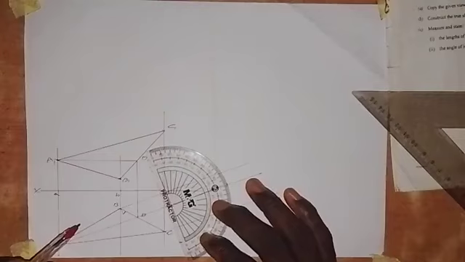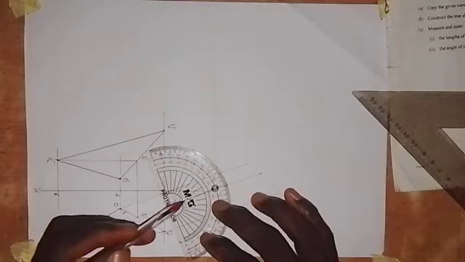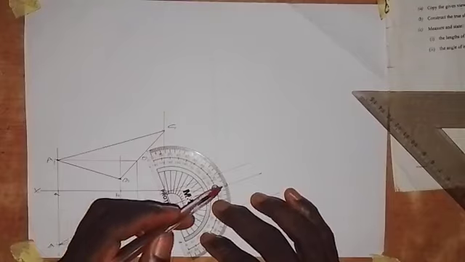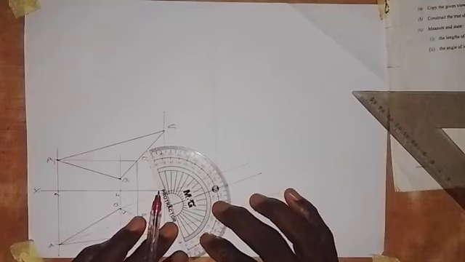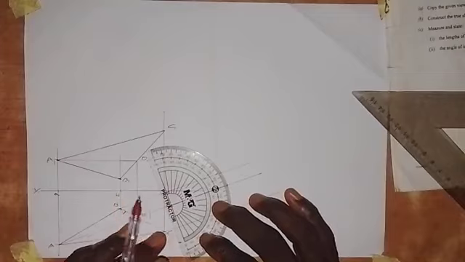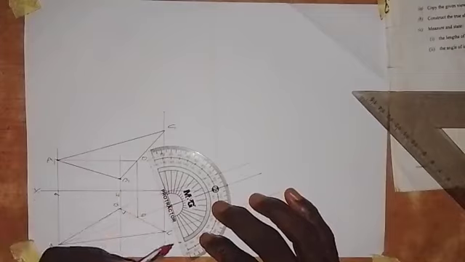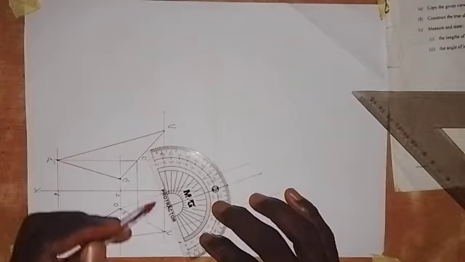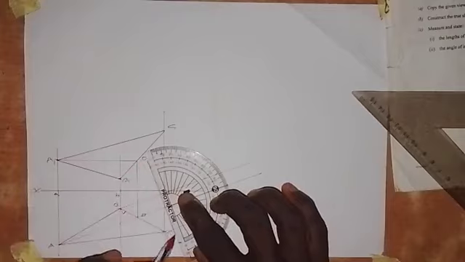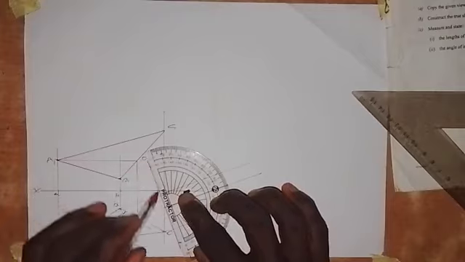So set the protractor. Let the line on the protractor that goes to 90 be on this line AG. Okay, so it's set like this. As I said, we want to draw a line that will be at a right angle to each of these three lines. So draw the line like this. So we have the line like this.